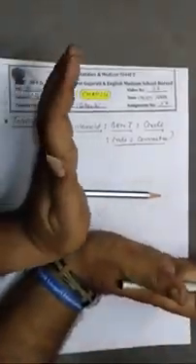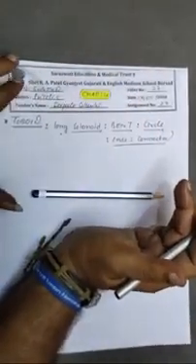Let us say, suppose this is a long solenoid, then you have to bend this long solenoid in the shape of a circle. Okay, then it becomes like this. So this is the long solenoid, you have to bend in the form of a circle, so it will be like this.